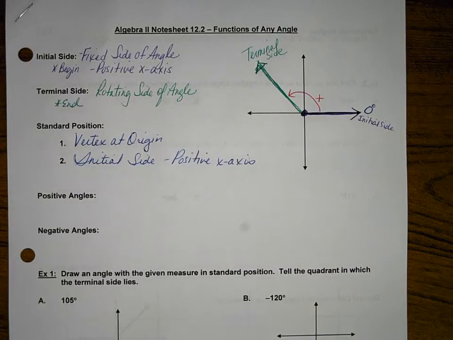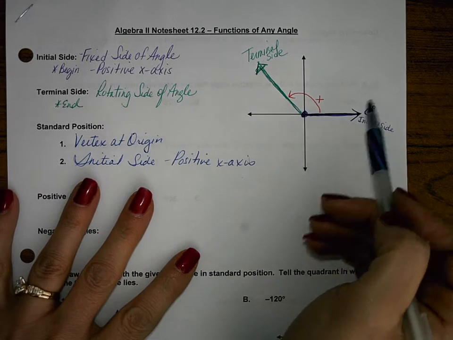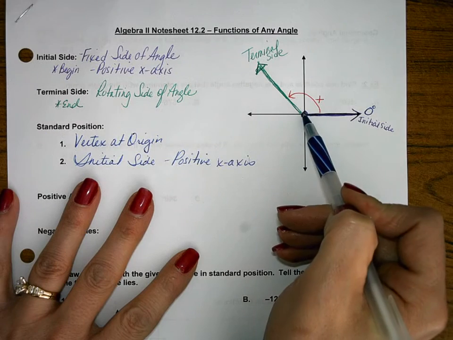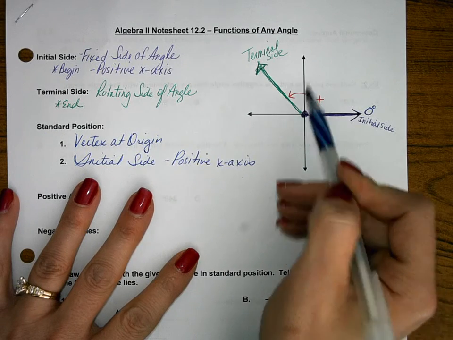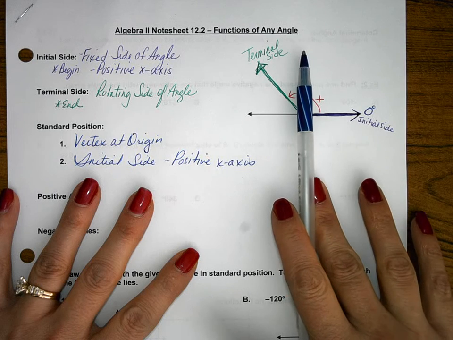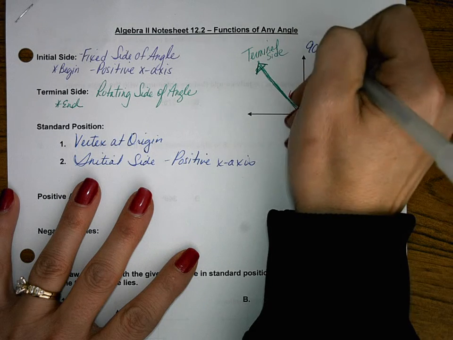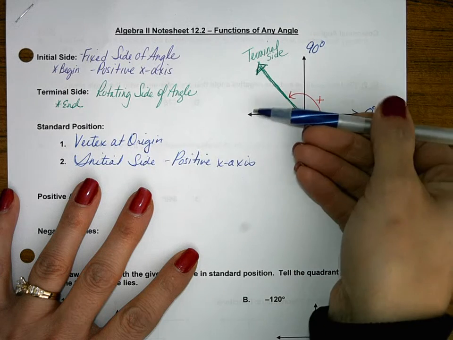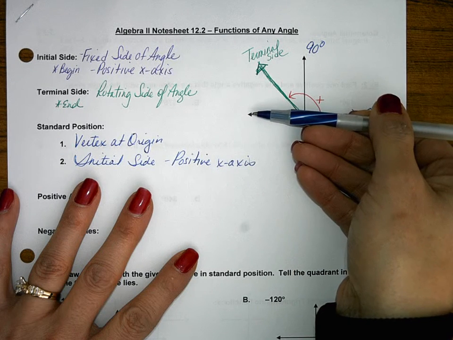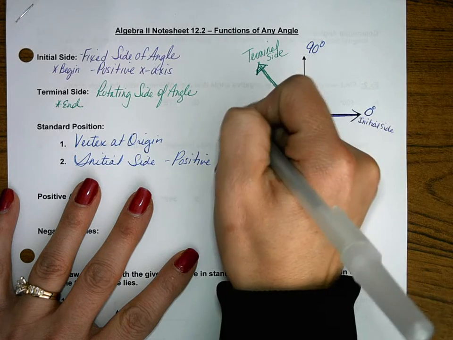All right. Now, as we open up in a positive direction, just a question. If I go from here to here, how far did I go? If my terminal side would end here, how far did I go? 90 degrees. If I continue to go around until here, how far did I go? 180 degrees.